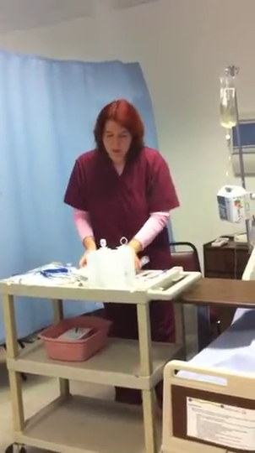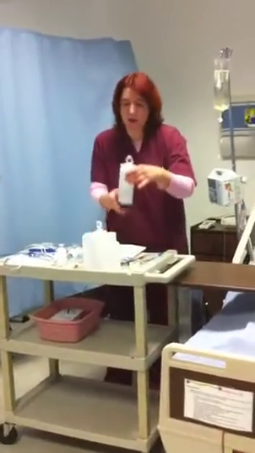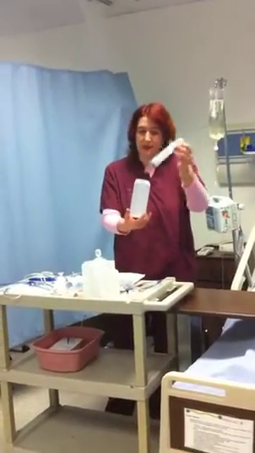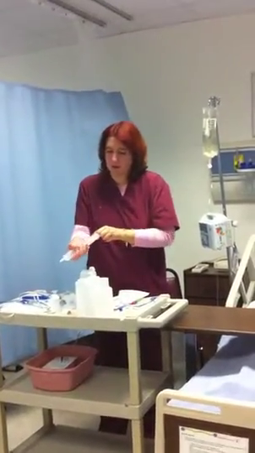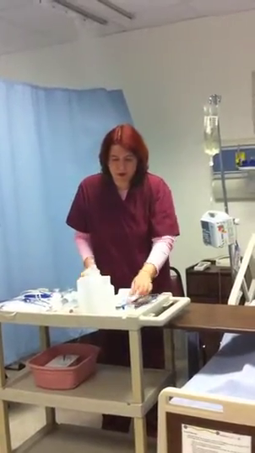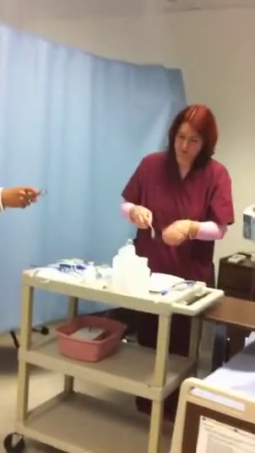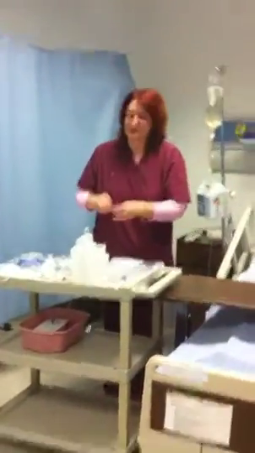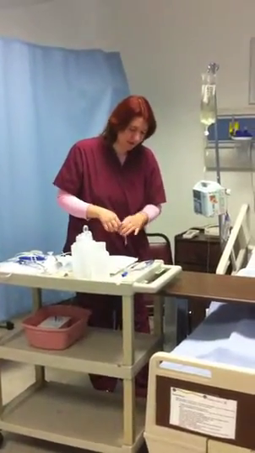And then we usually have an irrigation tray, and the irrigation tray comes with this container and a syringe in it. And you want to make sure that your syringe is operating okay. You want to cut a few pieces of tape for later use. Just keep it handy.